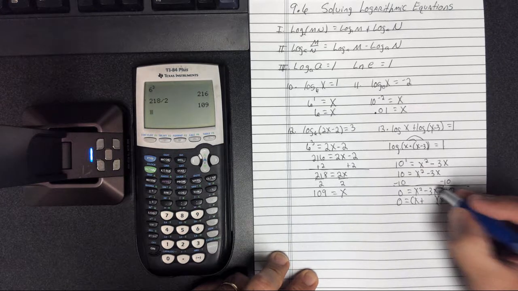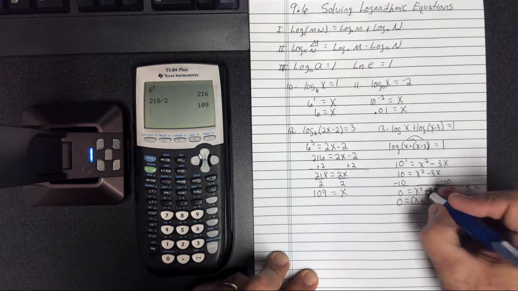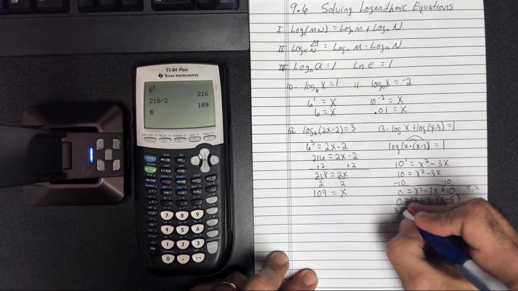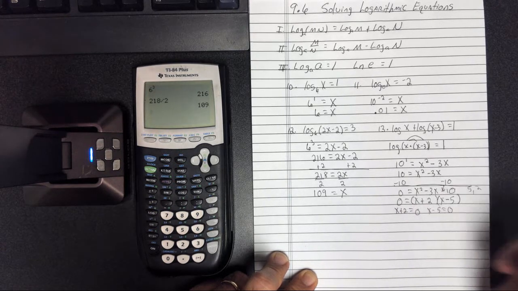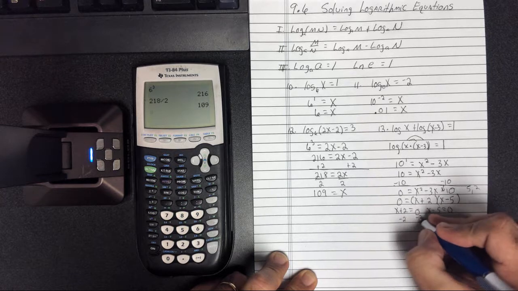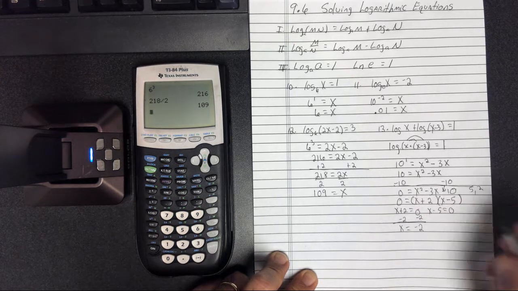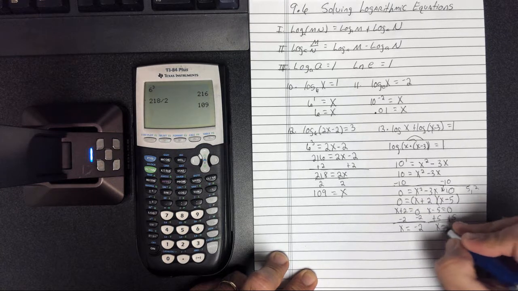Factors of 10 that differ by 3 are 5 and 2. Since the 5 is the larger number, it'll be negative like the middle, and the 2 will be positive. Then remember, set both of them equal to 0 and solve for x. On the first one I subtract 2, I get x equals negative 2. On the second one I add 5, and I get x equals positive 5.